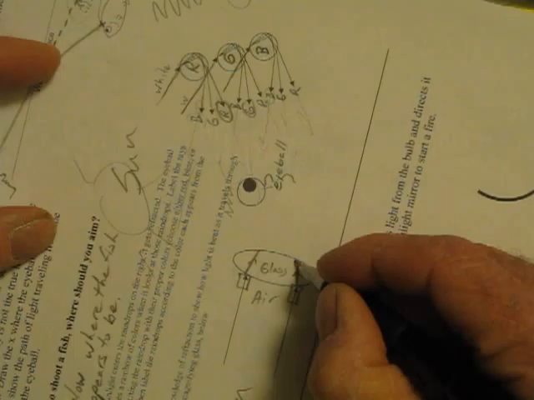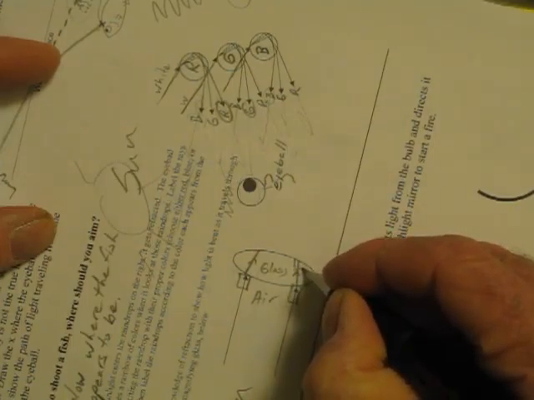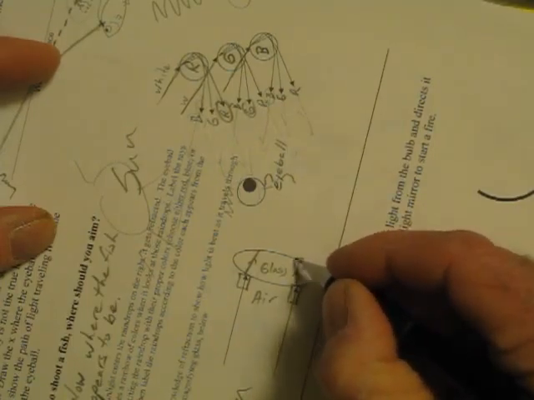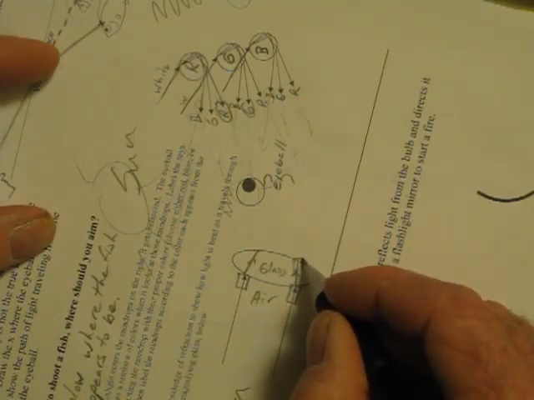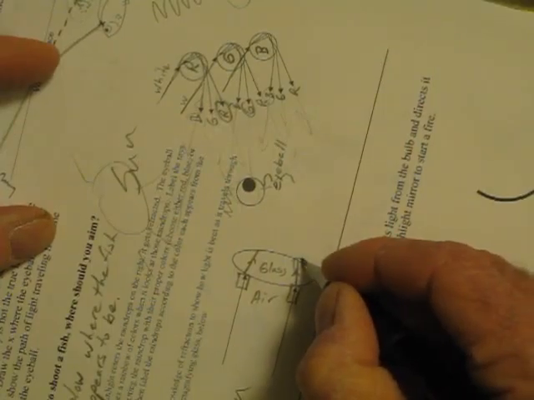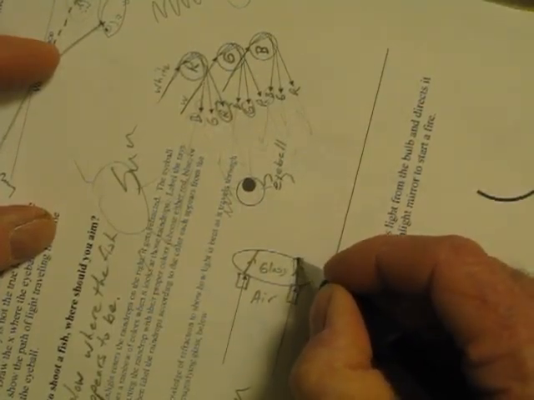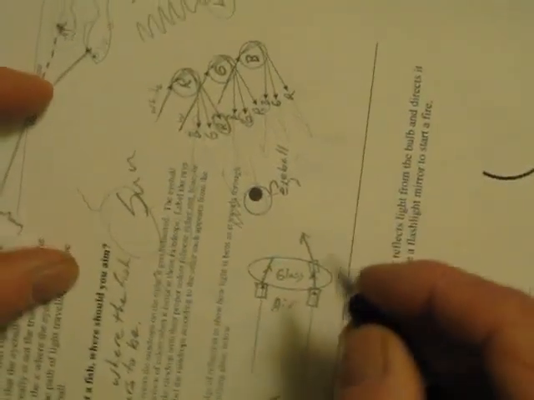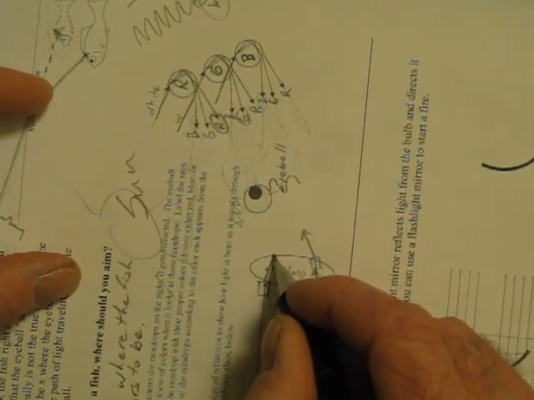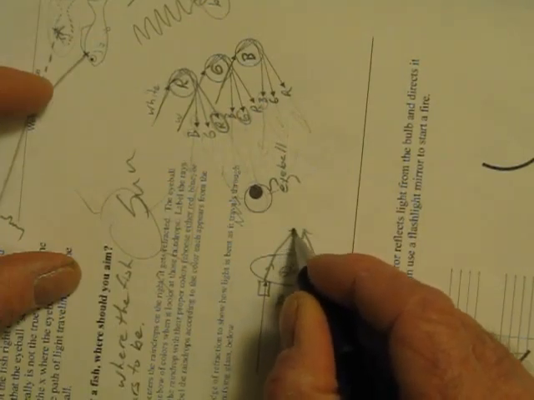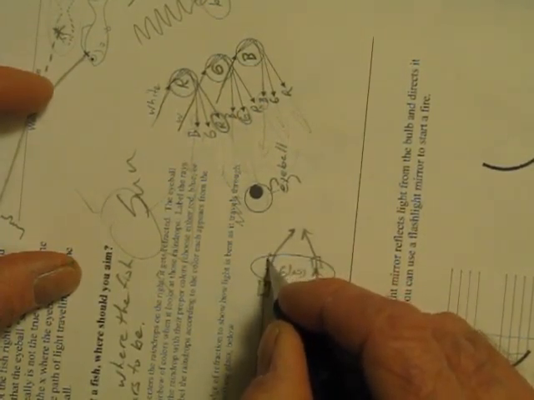And then when it's coming out, kind of the same thing again. The left front tire is going to stay in the glass longer. The right front tire is going to be out in the air. It's going to go faster. So if this one's going fast, this one's going to slow, that's going to turn it again. Same thing here. When it goes out, it's going to turn like that toward the glass again.